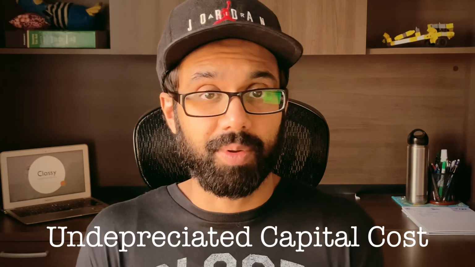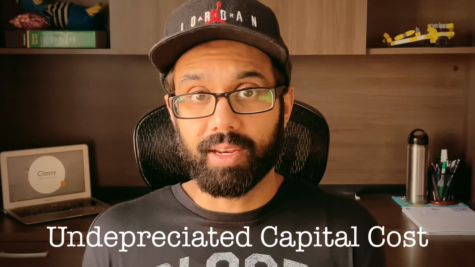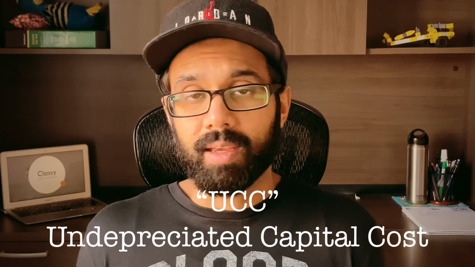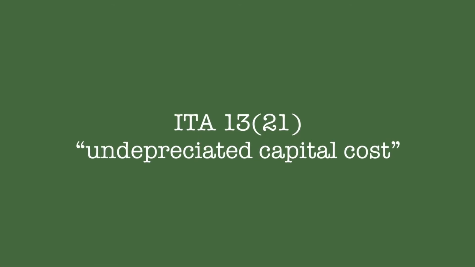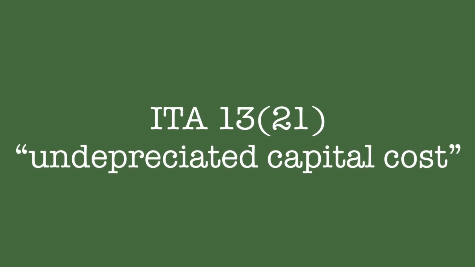The readings and lecture would have referred to a few other items that are relevant for capital cost allowance. One term you'll hear a lot is the undepreciated capital cost. How much of the capital cost has not been depreciated yet? We commonly refer to that as the UCC. Let's navigate to where that is in the Income Tax Act. ITA 13, subsection 21, the definition of undepreciated capital cost, commonly referred to as UCC.